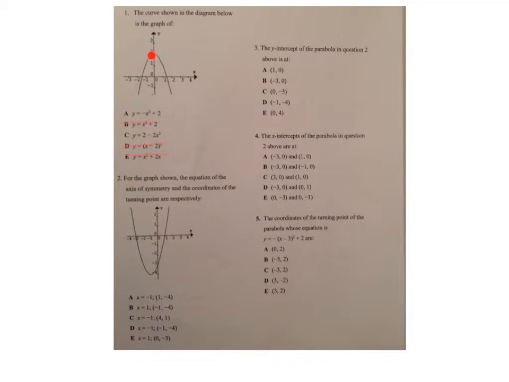Having a closer look at the graph, I can see that it's been shifted up the y-axis, so it's crossing the y-axis at positive 2. So that means it's going to have a plus 2 outside of the brackets. So my solution is going to be negative x squared plus 2. So the negative flips the graph upside down, and the plus 2 moves it 2 units up the y-axis.